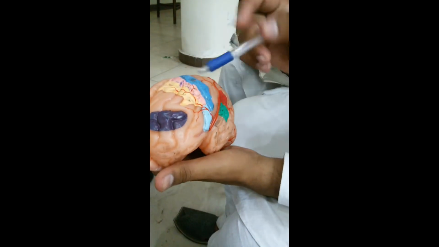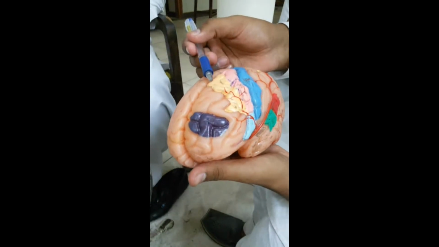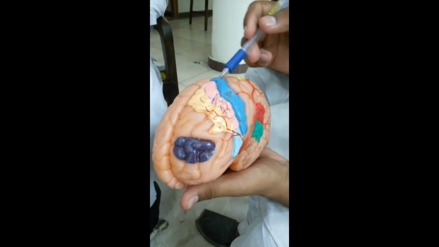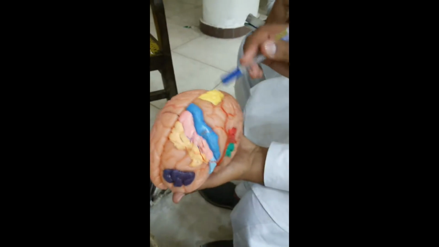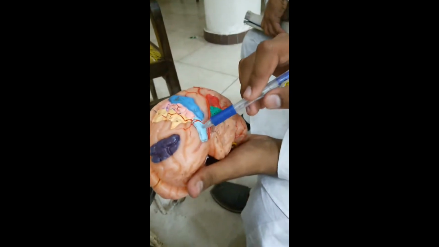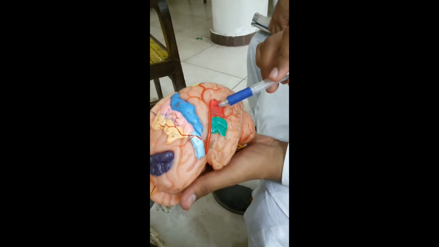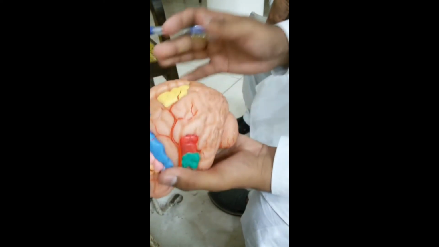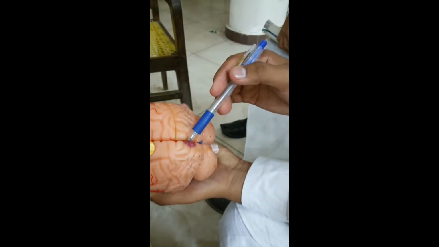Model of brain: frontal lobe, premotor area, primary motor area, somatosensory area, parietal lobe, Broca's area or speech area, auditory area, Wernicke's area, and posteriorly the primary visual area.